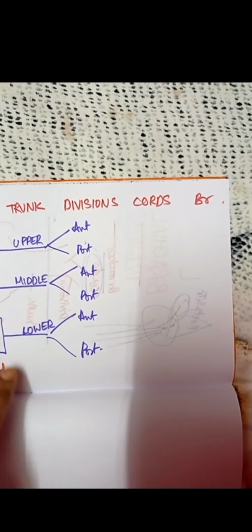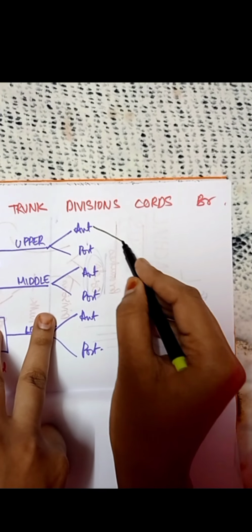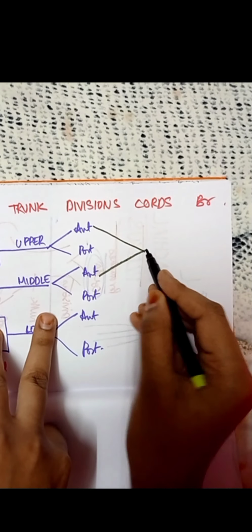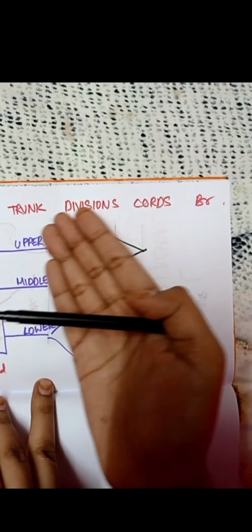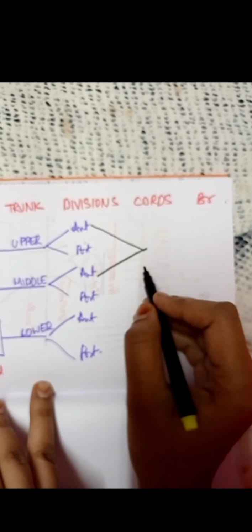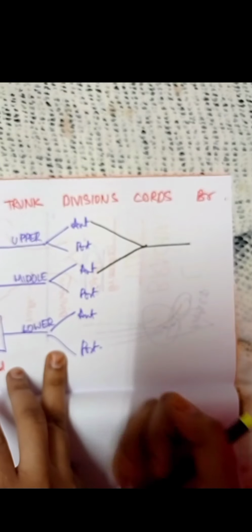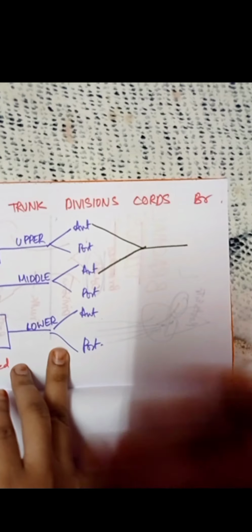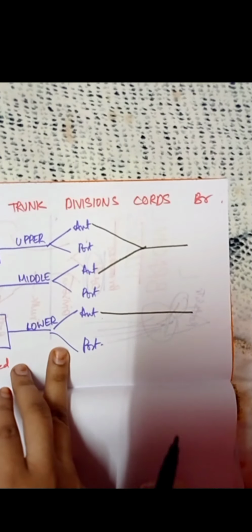So the anterior division of the upper trunk and the anterior division of the middle trunk, they both will combine. The anterior left alone, with whom will he combine? With posteriors he cannot combine. They are enemies. So he will say, I will go independently.